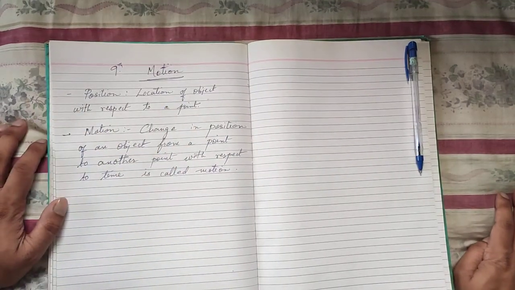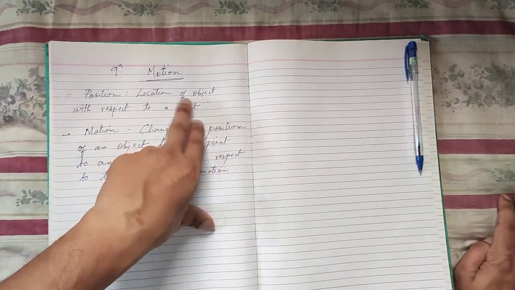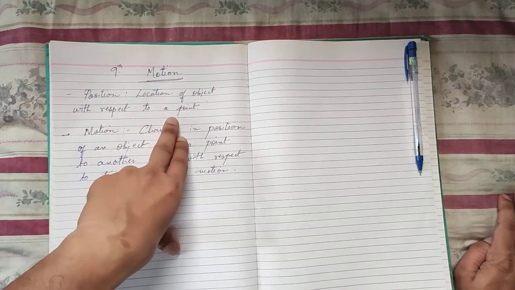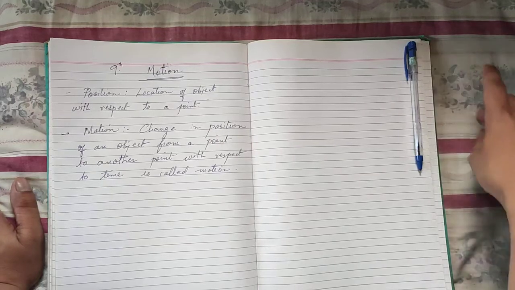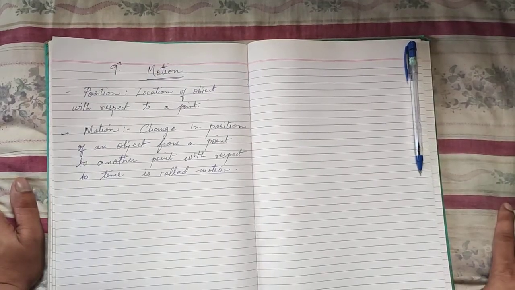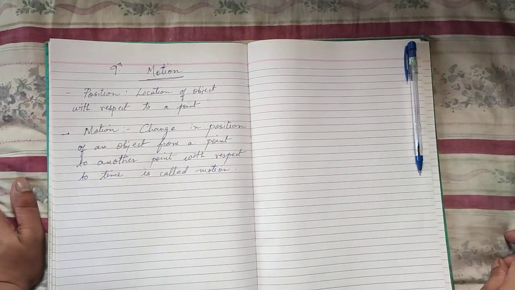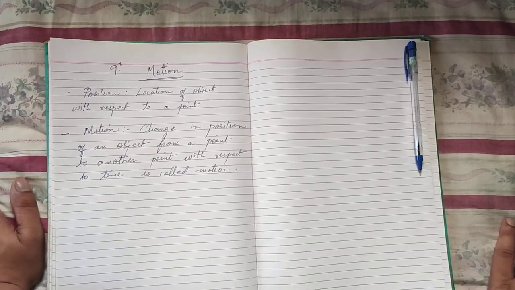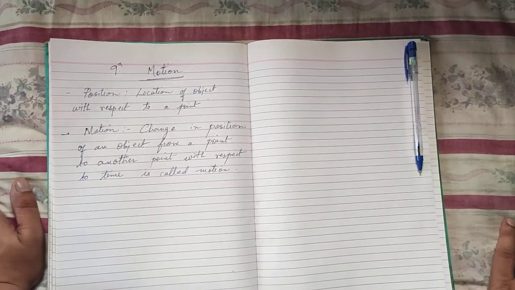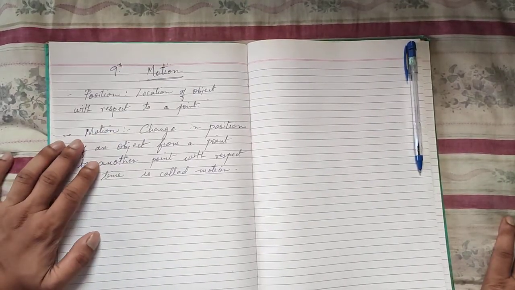So the definition of the position is location of the object with respect to a certain point. So over here in this case, the point is the right corner on the upper side of the book. So I have described the position of the pen, that is the upper right corner. So now we know what a position is. Now let's go ahead and understand motion.